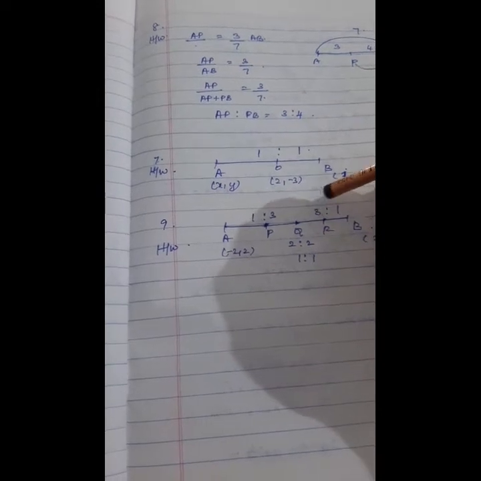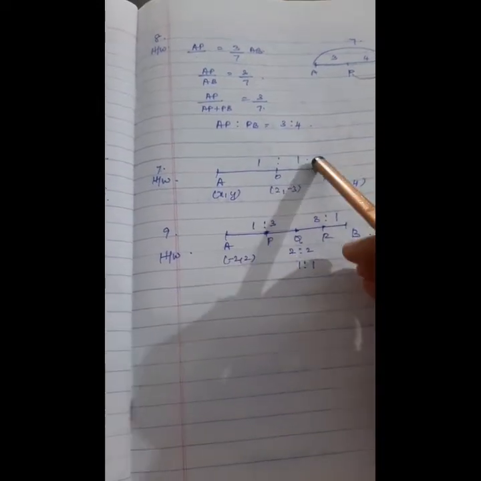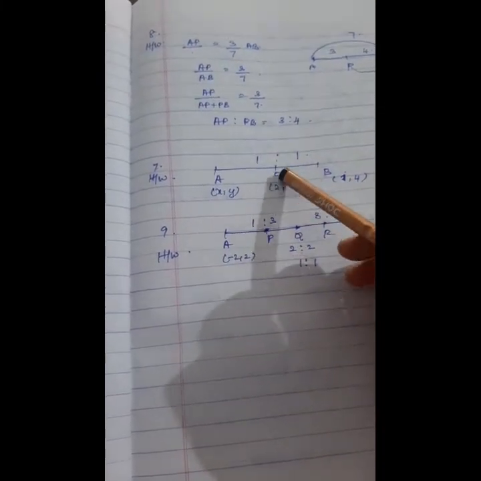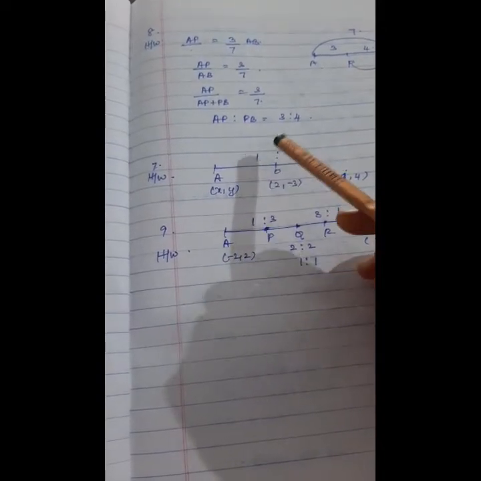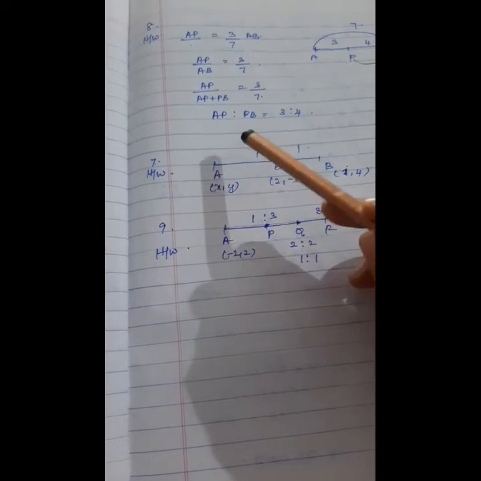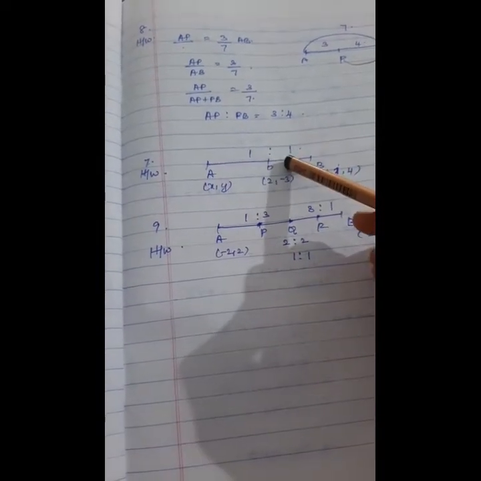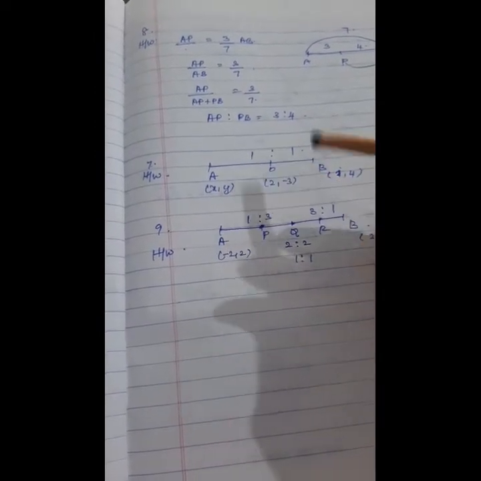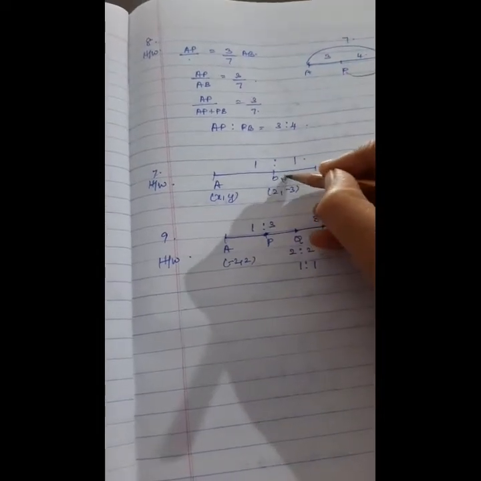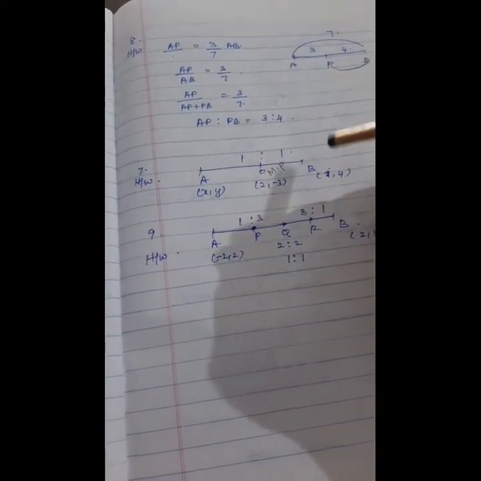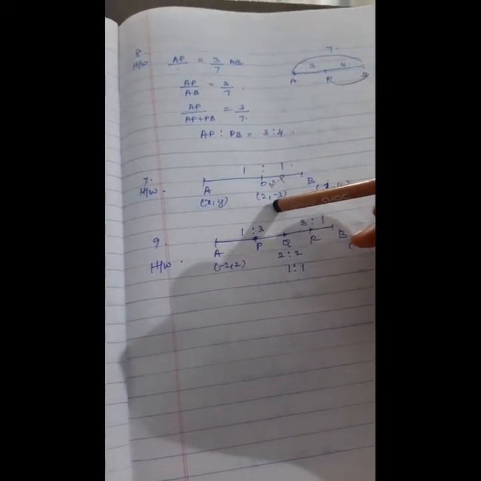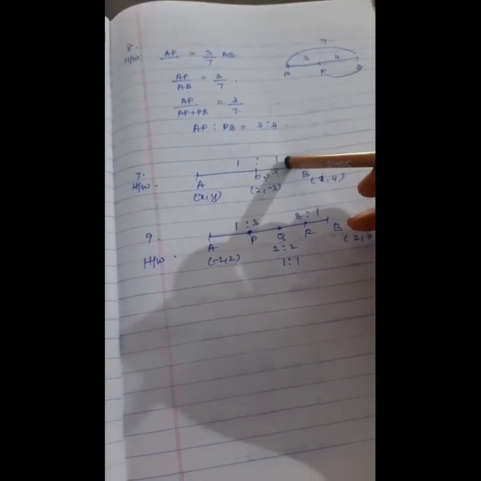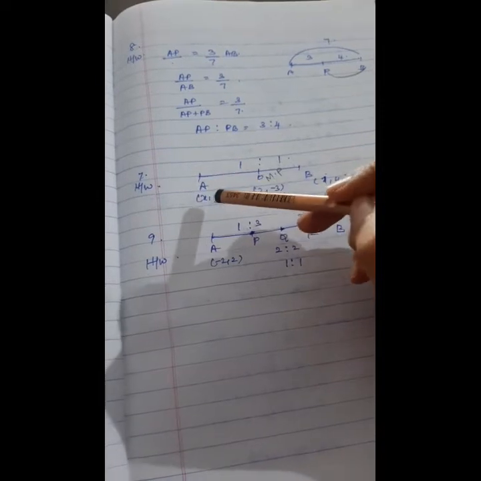Now in the 7th question they said that A and B are the coordinates of the diameter of a circle and O is the center. If O is the center, what is OB? Radius. If O is the center of the circle, then what is OA? That is also radius. If OA and OB are equal, then what will be the ratio here? 1:1. When we have the division ratio as 1:1, then O is the midpoint. Then which formula will we be using here? Use midpoint formula. The coordinates of O is given, that is the center. The coordinates of B is given. Use midpoint formula and find out the coordinates of A.